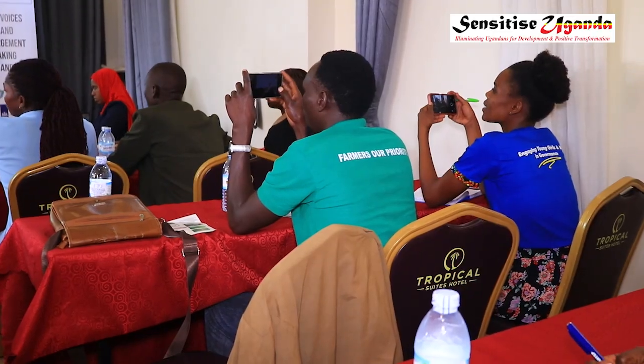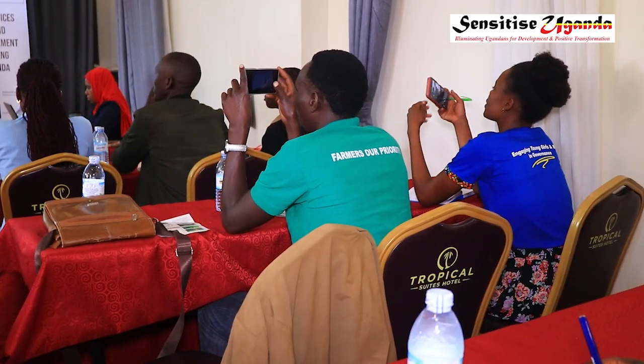We are building the capacity of young people in policy analysis, so that they are able to identify community youth issues, analyze them, then develop policy papers that they can use to engage their leaders at the local level, at the district level, at the regional level, but also at the national level, with the idea that their leaders can have a buy-in on some of those issues.